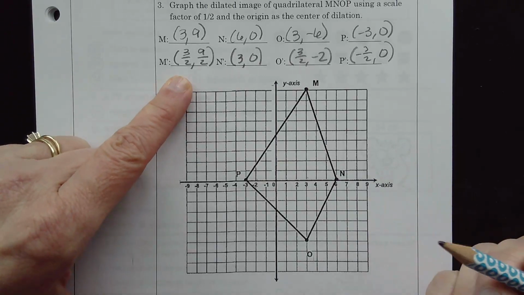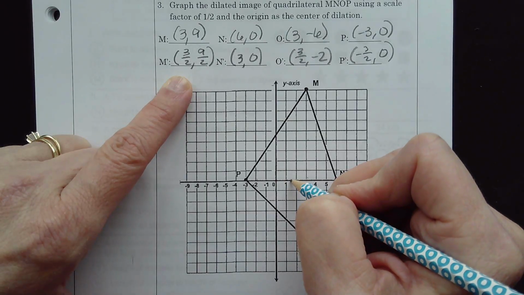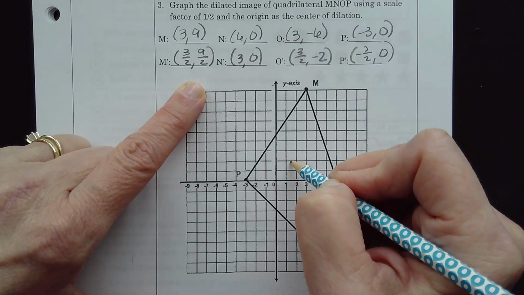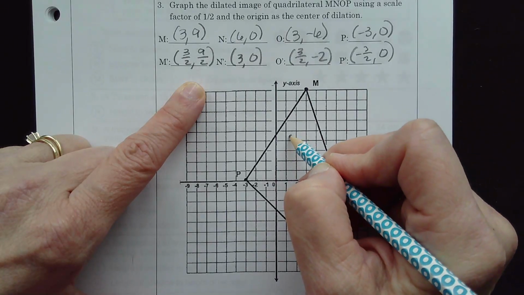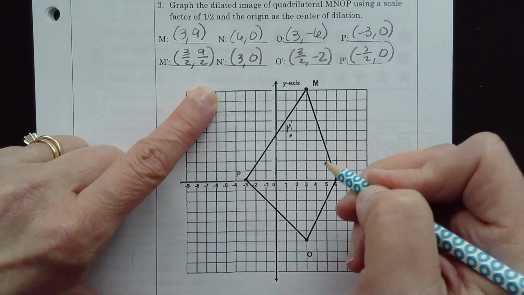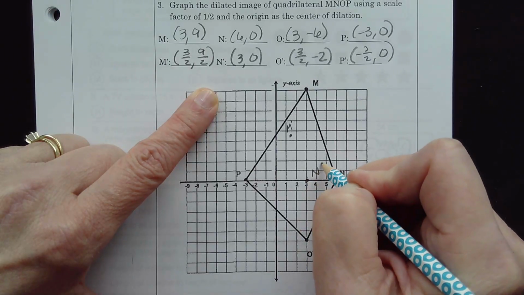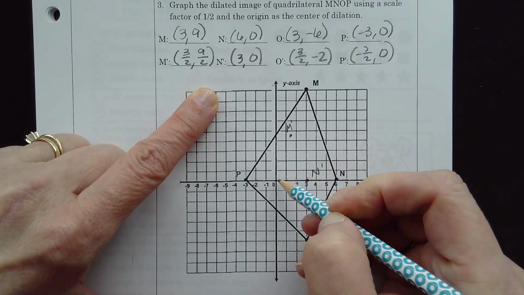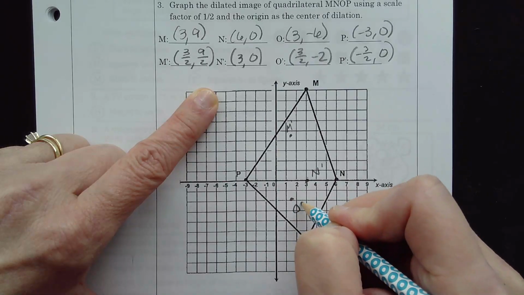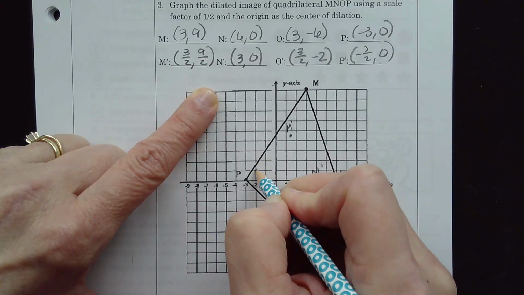Well, 3 over 2 is 1.5. So I'm going to come over 1.5 and come up 9 halves or 4.5. And that is my M prime. And then 3, 0 for N prime. And then 1.5, 2 for O prime. 1.5, 0 for P prime.